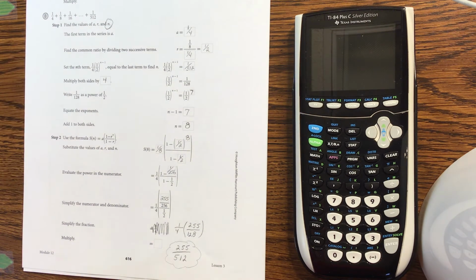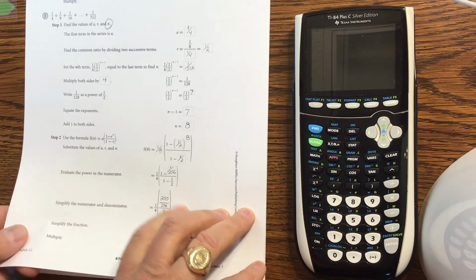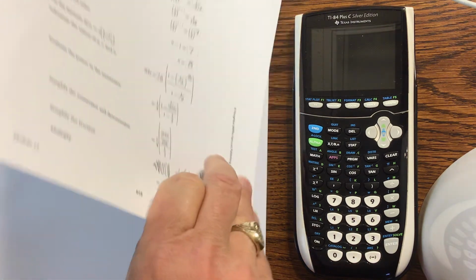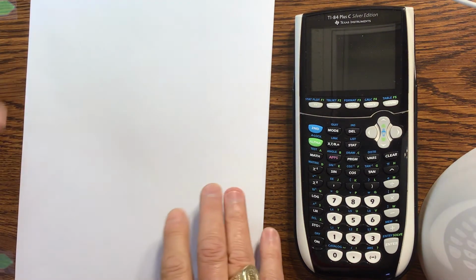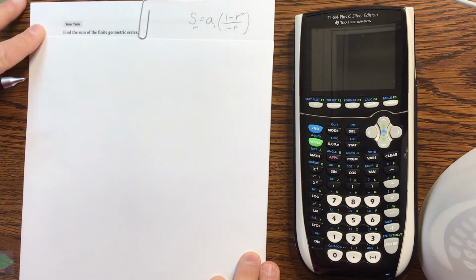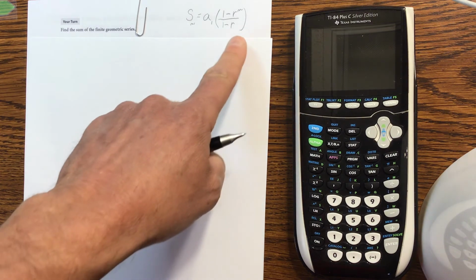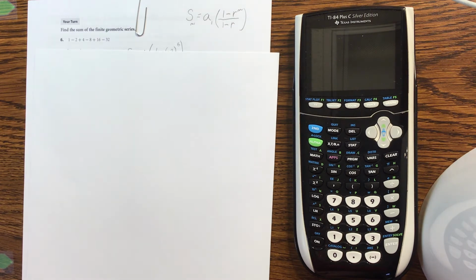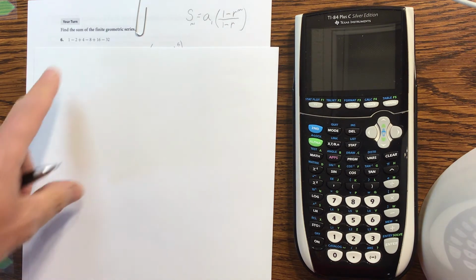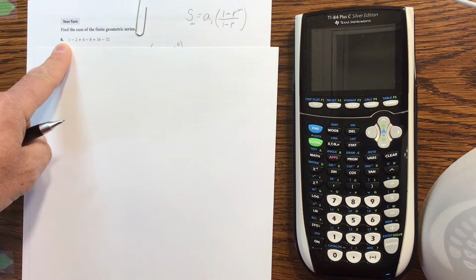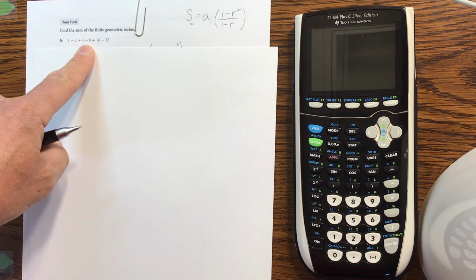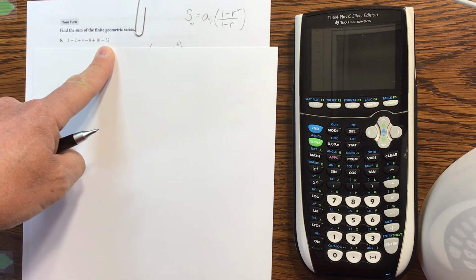And I did all the hard work, but now we're going to go and do it together, okay? So you probably need a calculator. So let's go and look at our next problem, okay? I'm going to do the 2-year terms. Find the sum of the geometric series using this formula up here. Here is our geometric series. 1, minus 2, plus 4, minus 8, plus 16, minus 32.